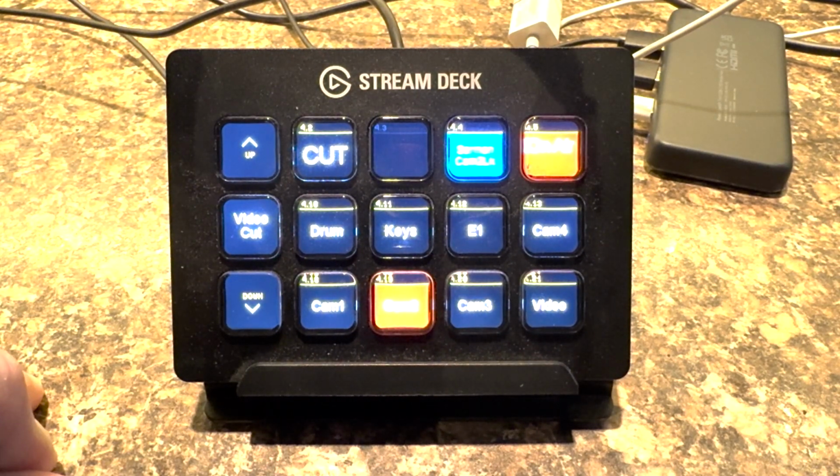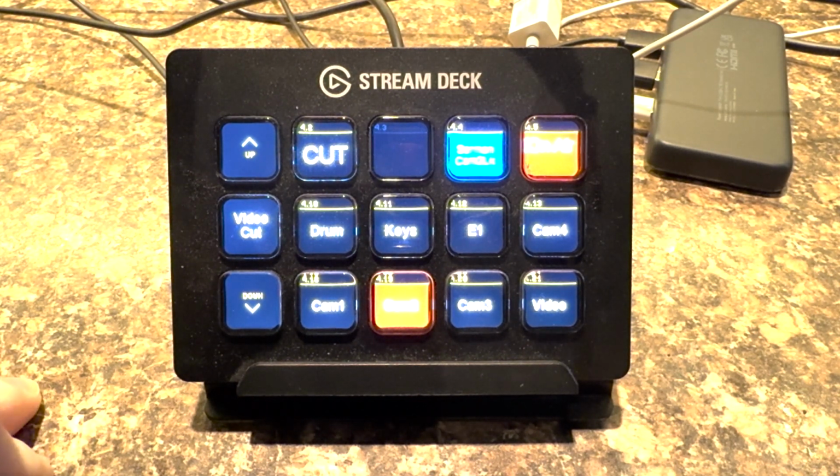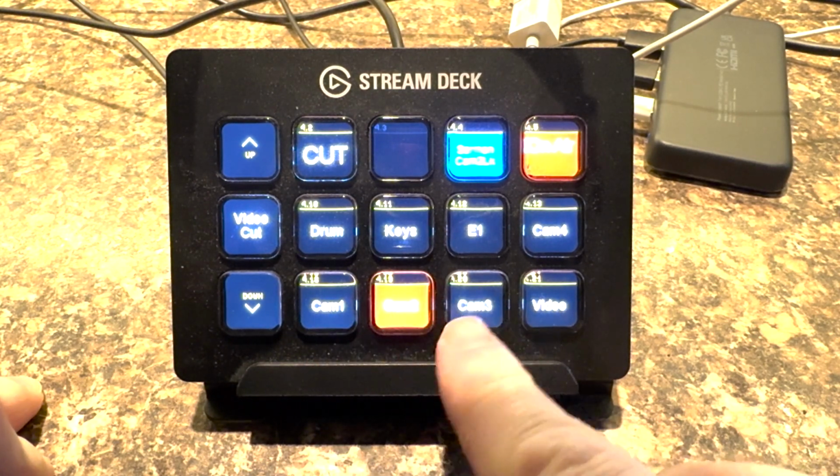Next two pages are for my video switcher. So I can run my video switcher, which is not physically located at front of house, from here at front of house, and I do have that backup multi-view that I showed you. So I have access to all my cameras, cam 1, 2, 3.